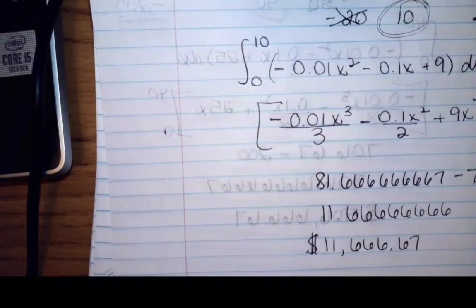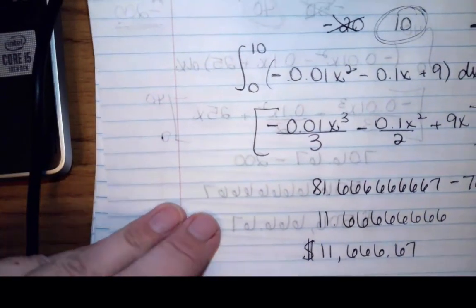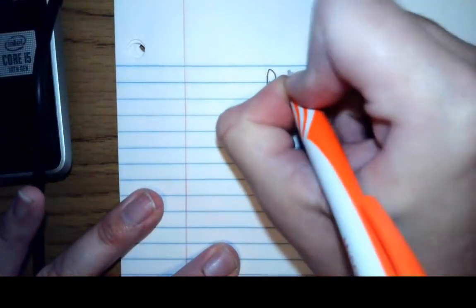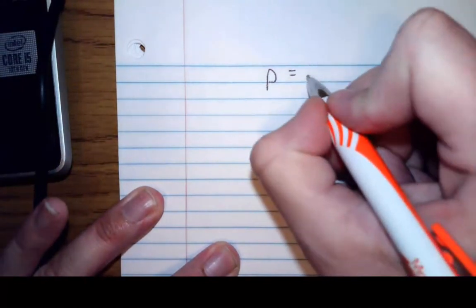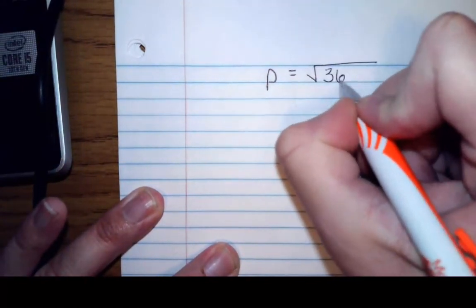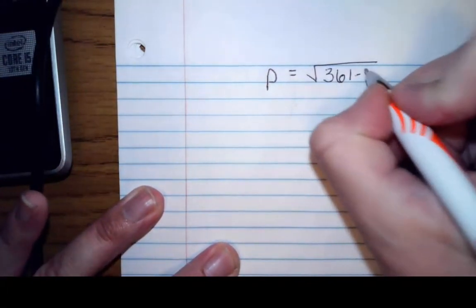All right, so let's see if we can do another one. So we have the consumer surplus. So our function, the quantity demanded is x hundred units per week. So we're in hundreds. The wholesale unit price is p. Determine the consumer's surplus if the market price is set at $17 per unit. All right, so my formula is p equals the square root of 361 minus 3x.